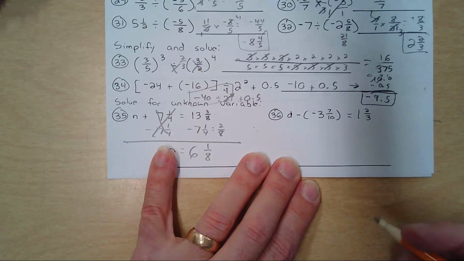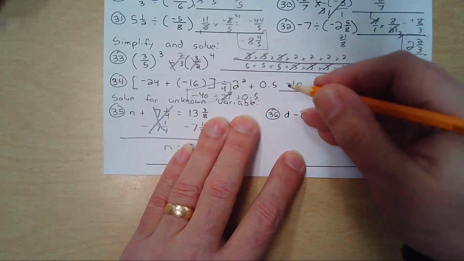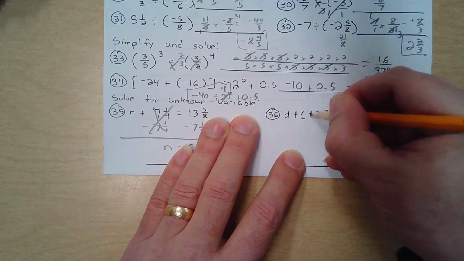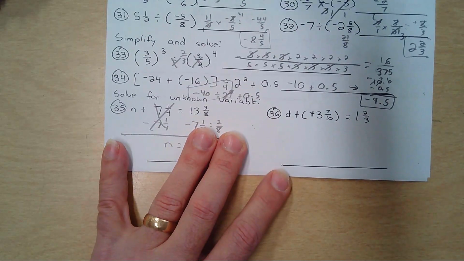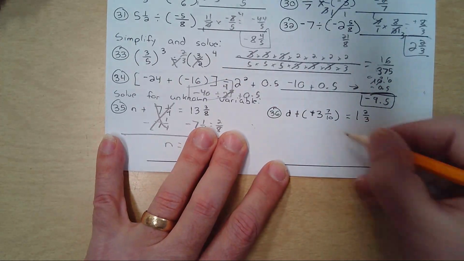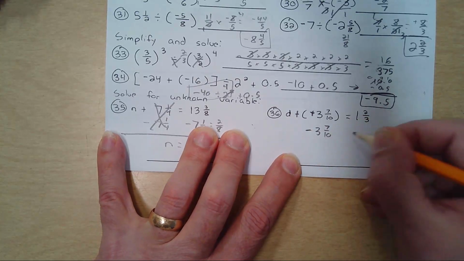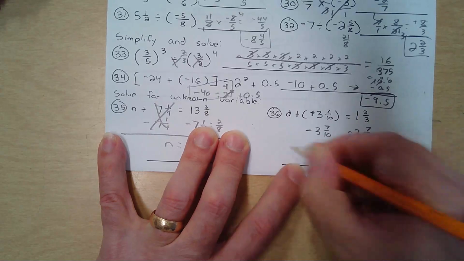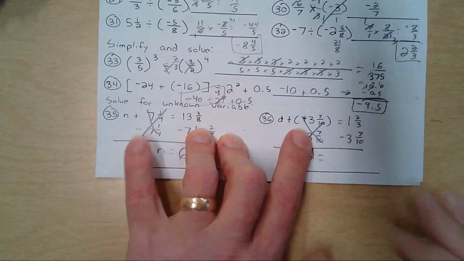Number 36, subtraction. Once again, I can rewrite any subtraction as addition, adding the opposite, or just a double negative scenario. So I'm undoing the same as 35, in addition. How do I undo adding 3 7/10? Subtract 3 7/10 from both sides. That's gone. On the other side, a little more complex.